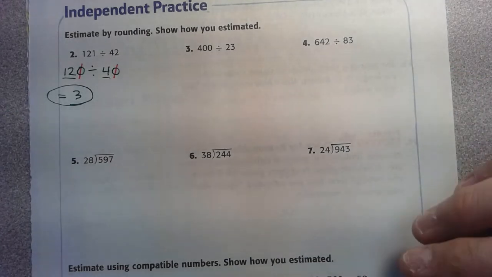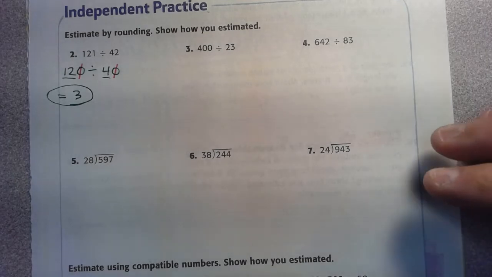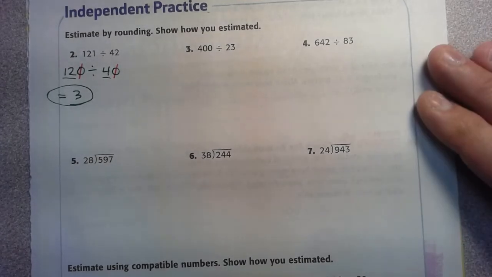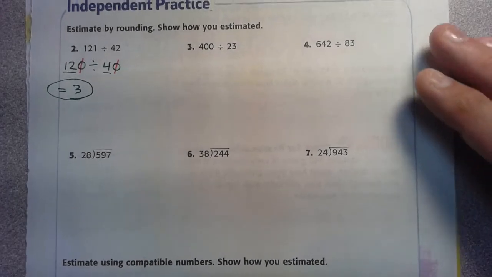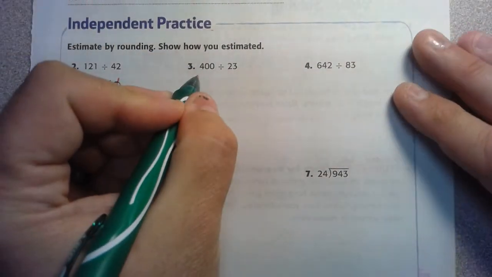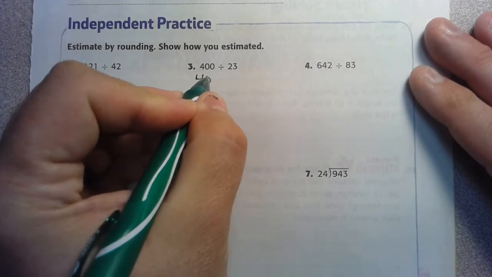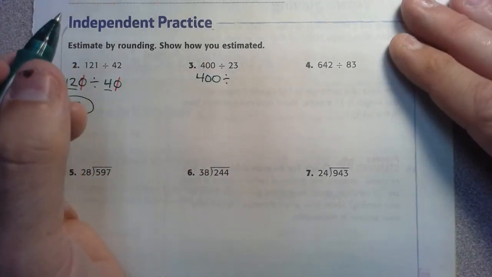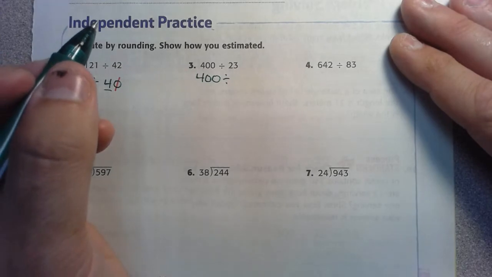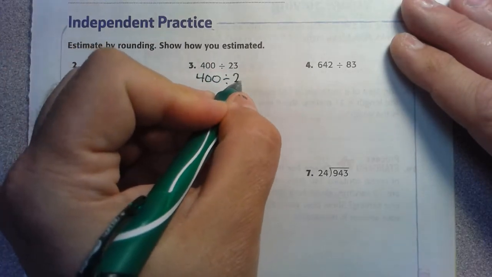Who else feels confident enough that they can walk me through this entire problem? Who said me? Asher Owens. Let's try you. All right. Round 23 to 20.